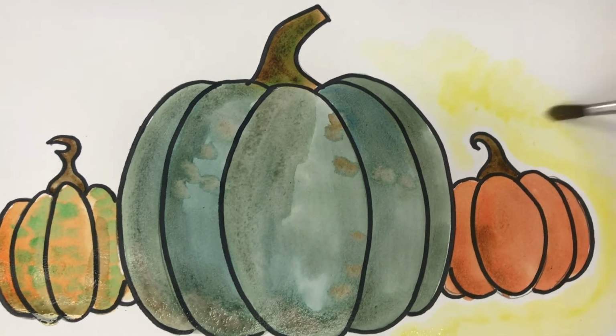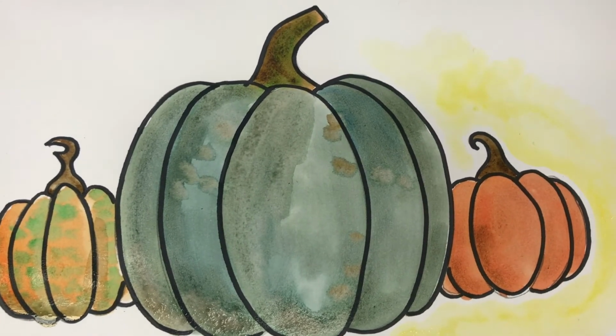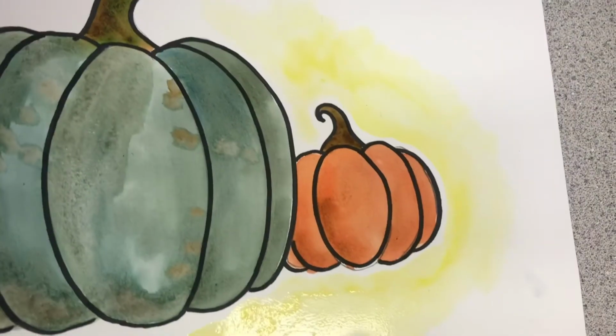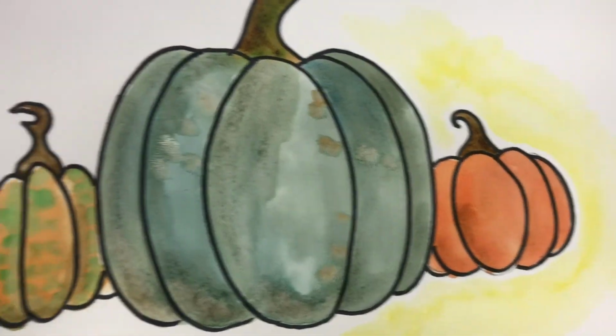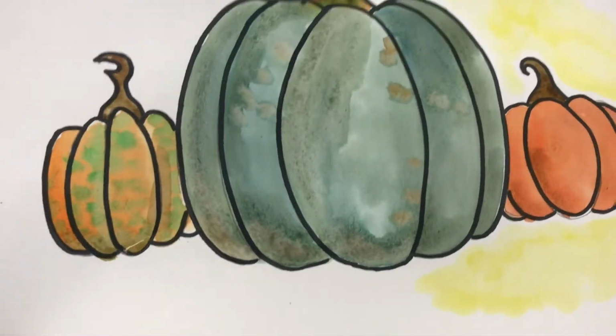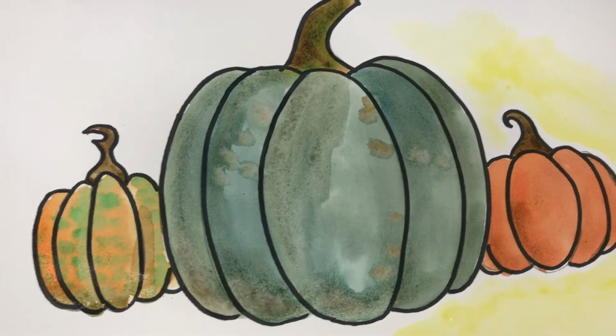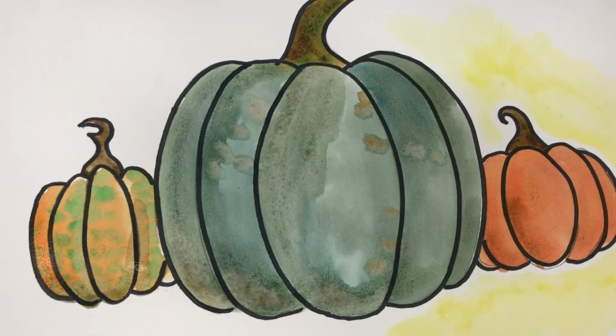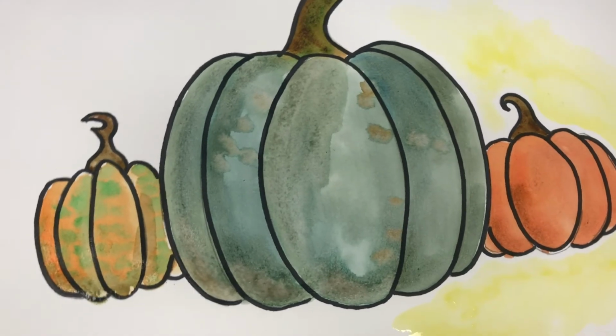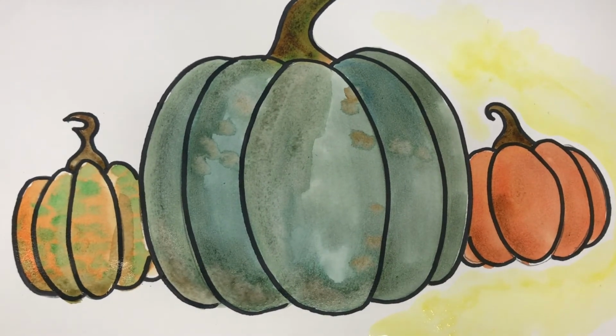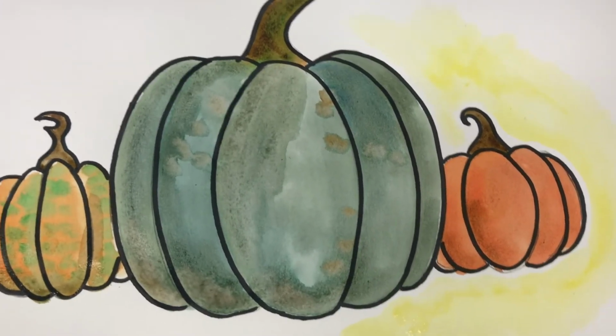And you can go all the way to the edge of the paper, or you can just do a little bit of a border, kind of like what I'm doing here. I don't think I'll go all the way to the edge, but I might, I don't know. So I'm gonna pause here, and I'm gonna paint around my pumpkins, and you can check back when I'm done and see if you want to add a background. Your pumpkins are beautiful just the way they are on your paper, but if you'd like a background, I think that would also look nice.